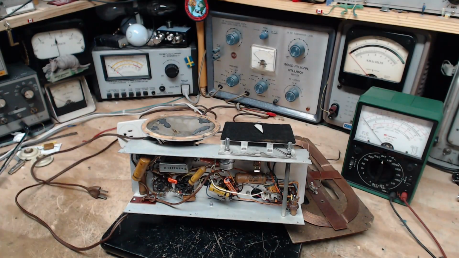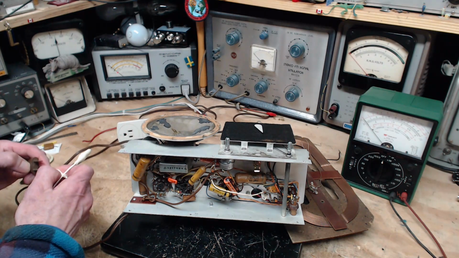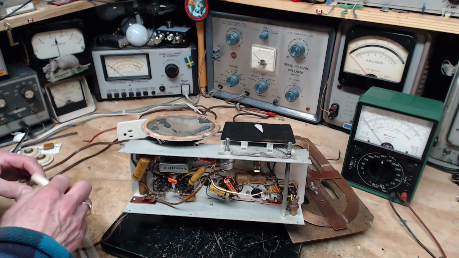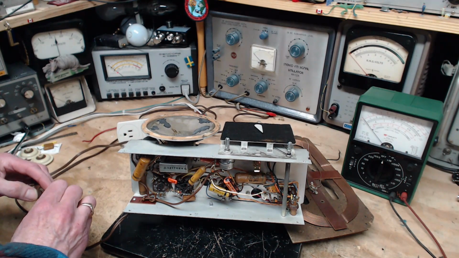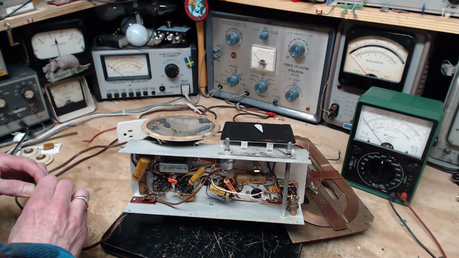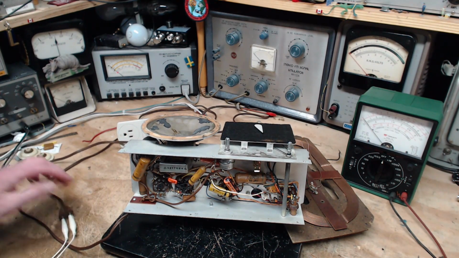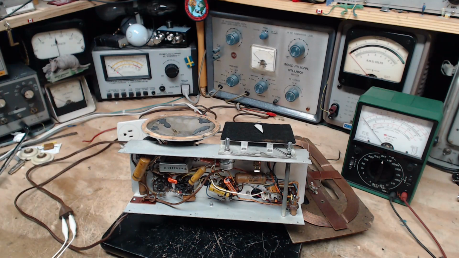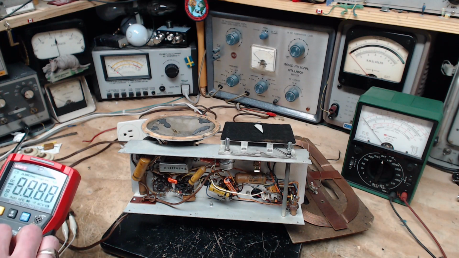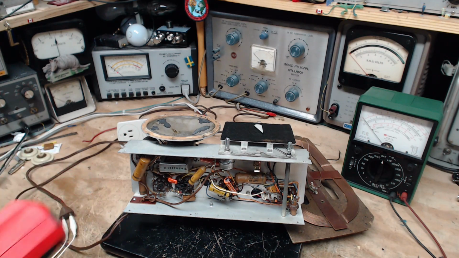Maybe I've thought about these kinds of things, but never, like a lot of things, unless you do quite a few of them, you don't have any instinct as to what the result is supposed to be. But here they're telling you what the result should be. So for an ohm meter, we're going to use the digital meter. So there's no doubt about anything.